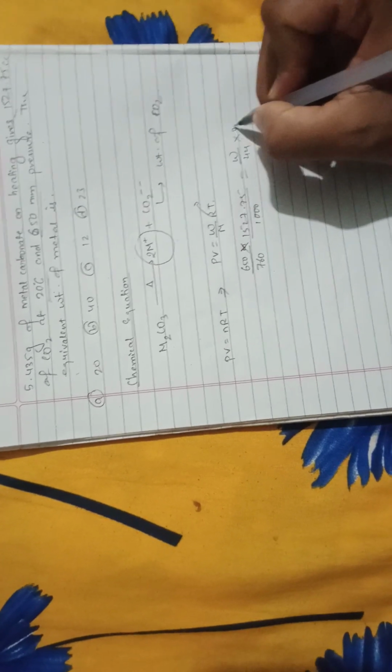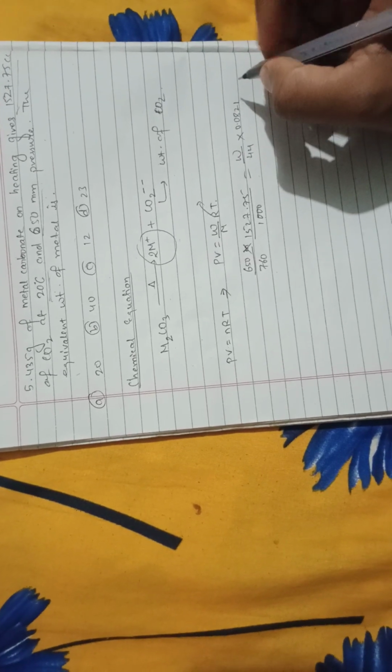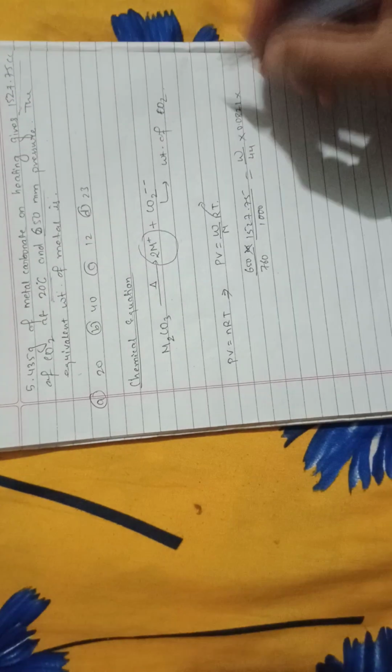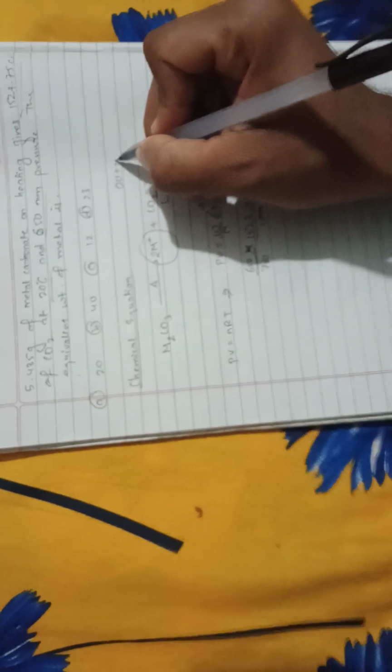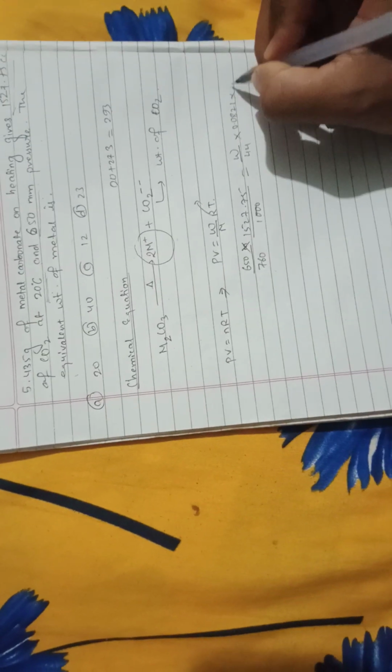The value of R, the universal gas constant, we know is 0.0821 liter atm per Kelvin. Temperature is 20 degrees Celsius, and we need to put it into Kelvin, that is 20 plus 273 equals 293 K.